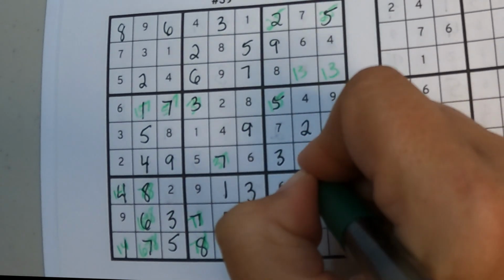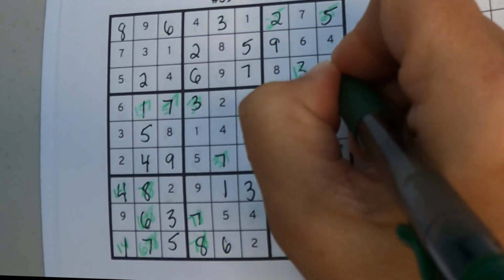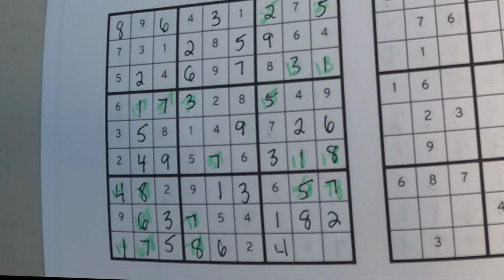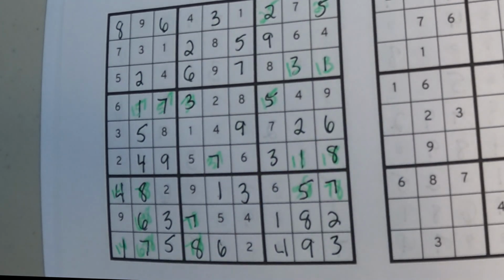That 8 makes this our 1, 8. That 1 makes this our 3, 1. And for this box now, we're missing 3 and 9. We've got a 3 here, so 9 and 3. And there we have it for today's puzzle.